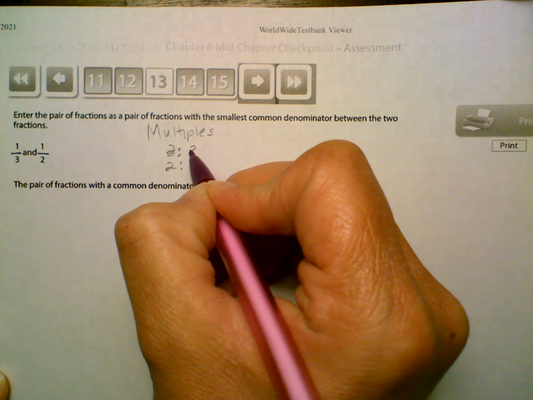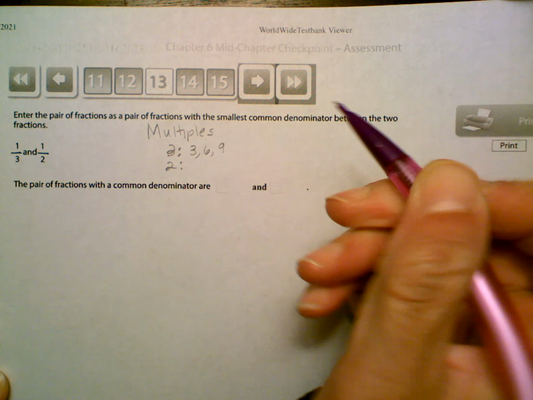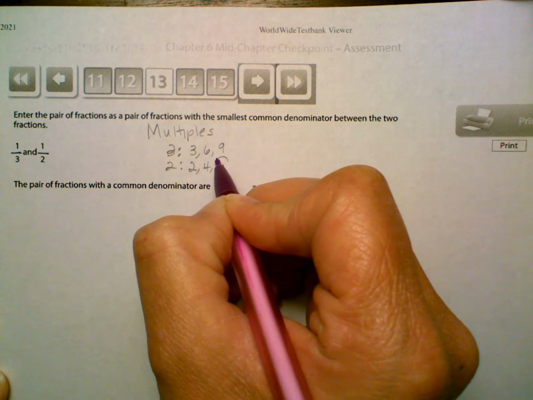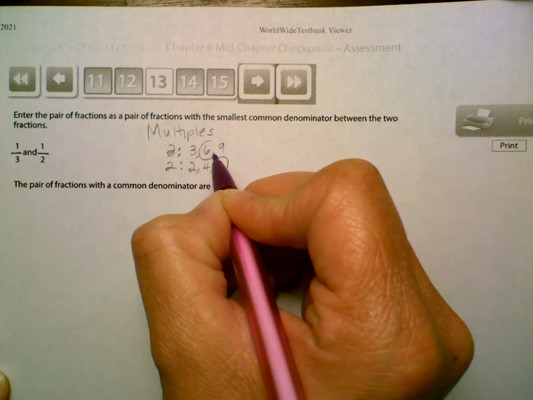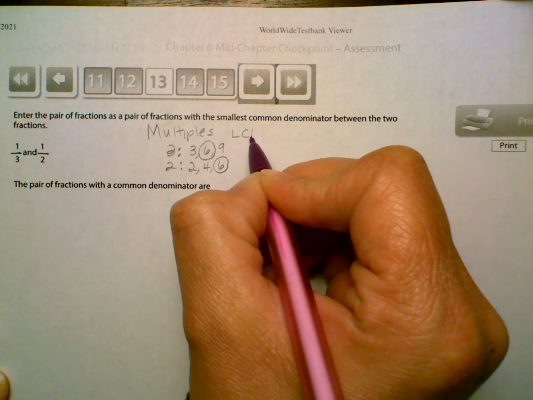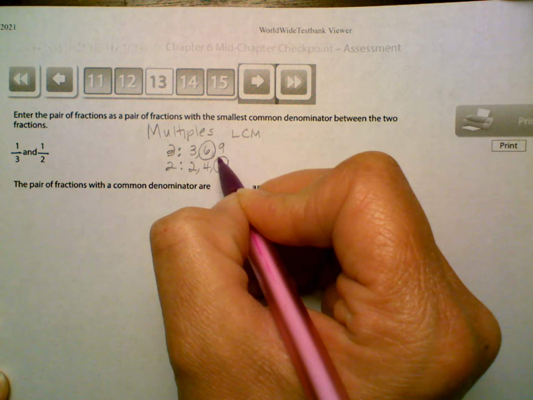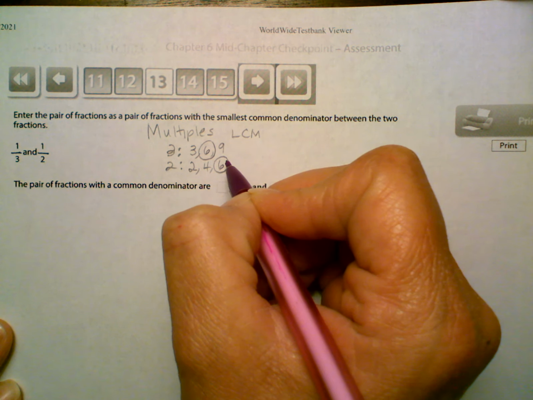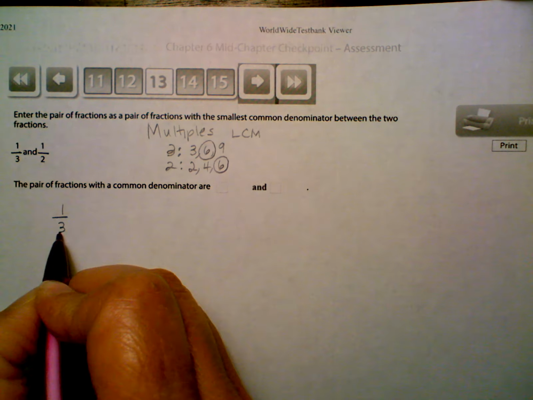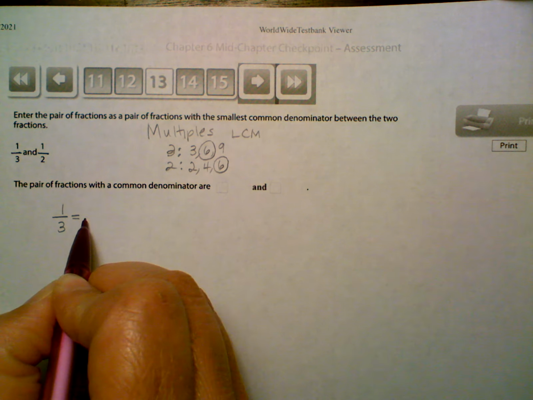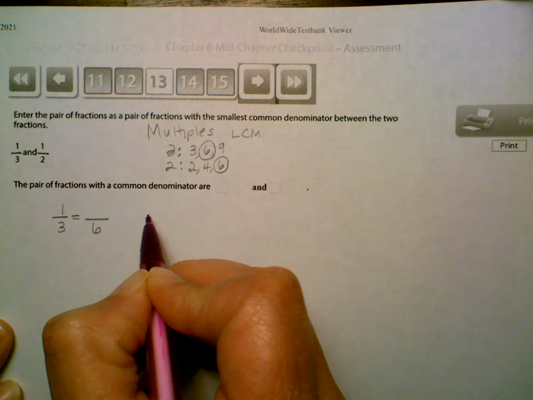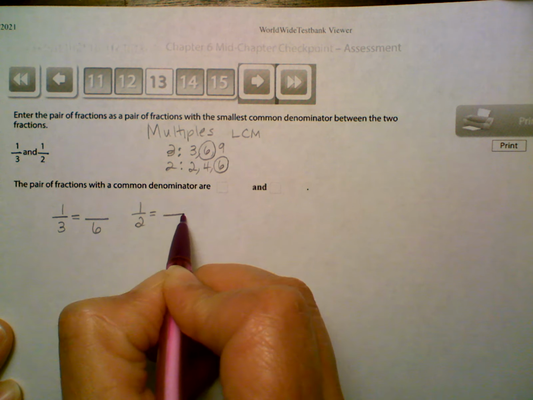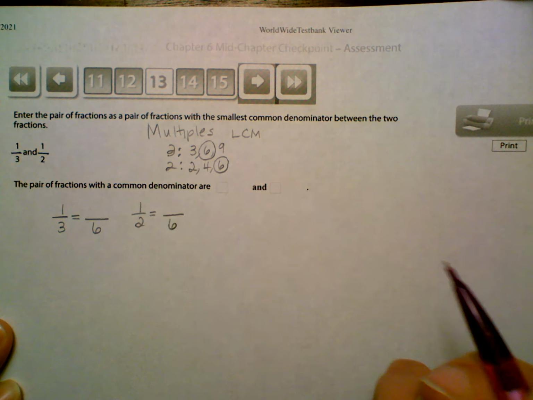So some multiples of 3 are 3, 6, 9. And some multiples of 2 are 2, 4, 6. Well, there you found it. 6 is the least common multiple. Least, because it's the smallest common that they both share, and multiple. So that means that 1/3 is going to become a new fraction with 6 as a denominator, and 1/2 is going to become a new fraction with 6 as a denominator.